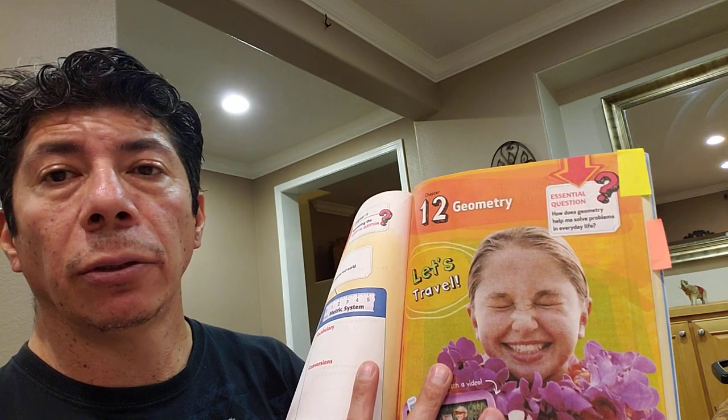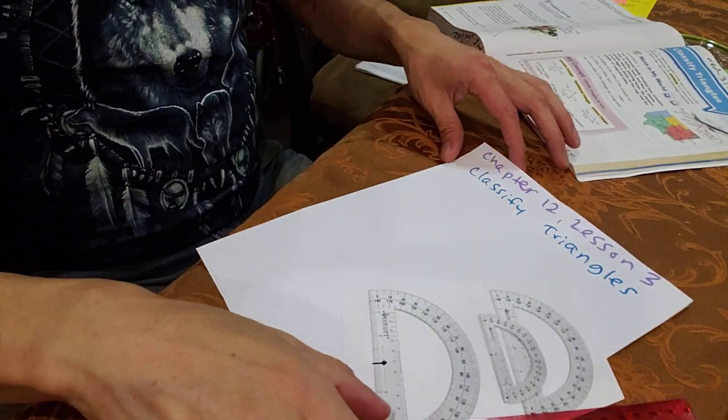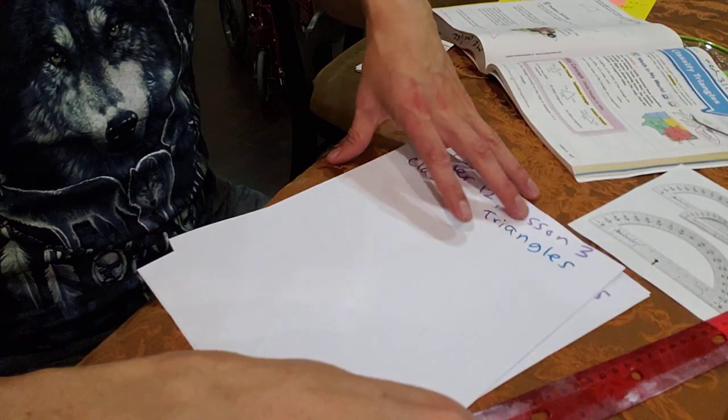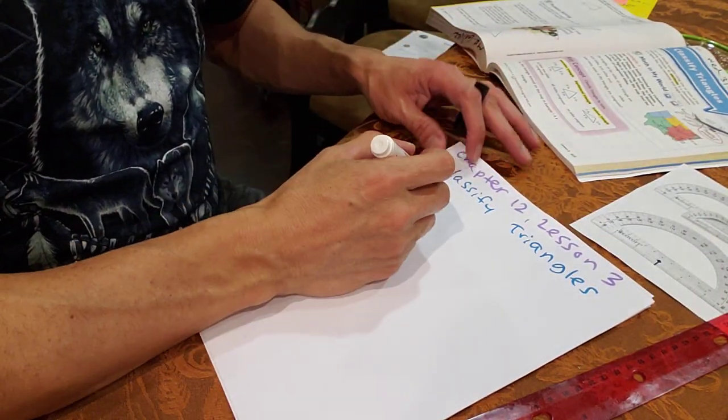I'm Mr. Galvez, and today I'll be looking at the Chapter 12 Geometry section, Lesson 3 on classifying triangles. In this lesson, we'll see that triangles can be classified based on one or more characteristics or attributes.